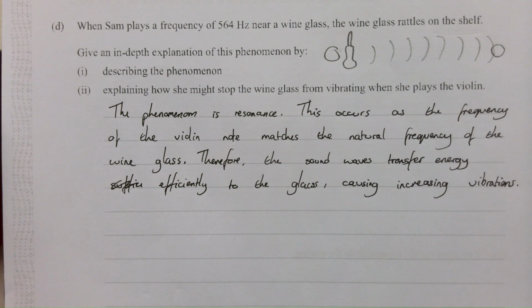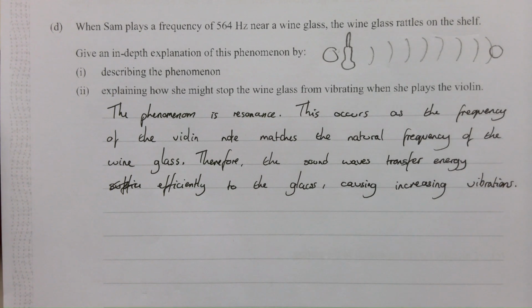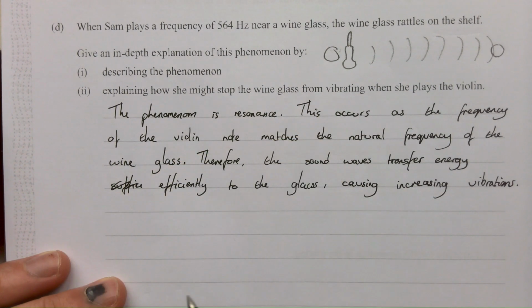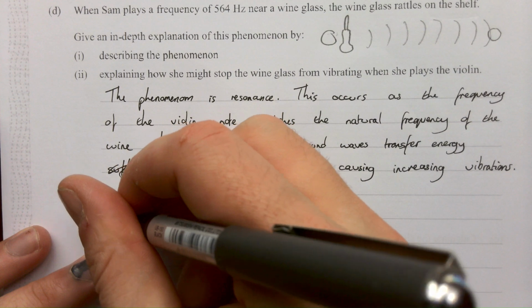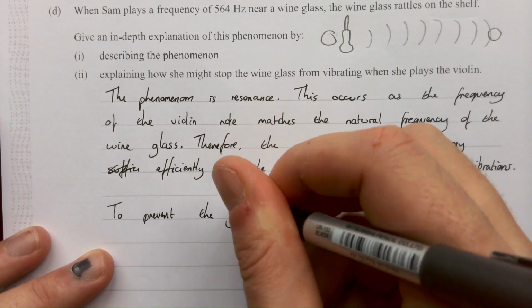So for the merit, for an achieve answer, it just says give any practical way to stop the rattle. For excellence, you have to have completely explained how the resonance works, as well as how you might stop the vibrations. There's not really a right answer for how to stop the vibrations, but any of the ones I've said would work.